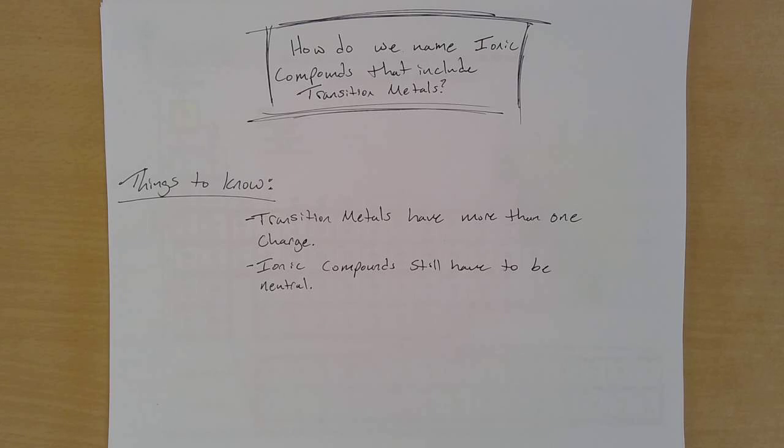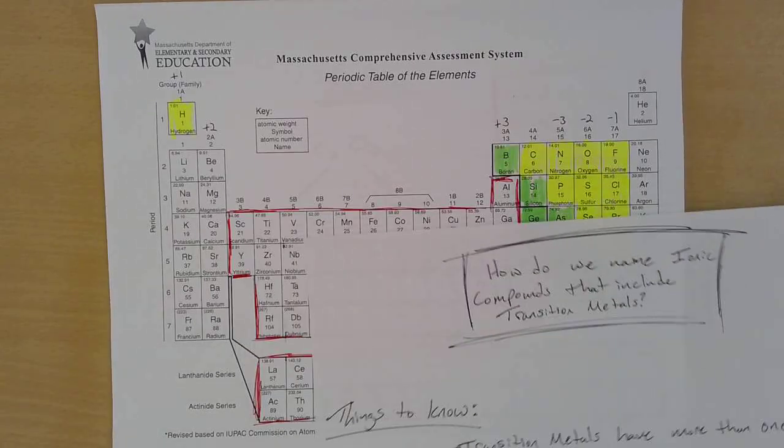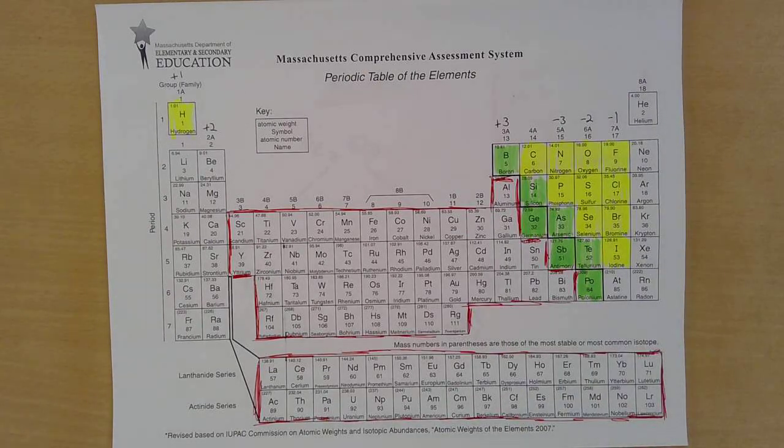Now, ionic compounds still have to be neutral though. So once we find out what else it's being mixed with, we have to know what the charges are to get them to balance and be this nice neutral compound. Neutral meaning an equal amount of positives to an equal amount of negatives. So these are the things that can have variable charges.